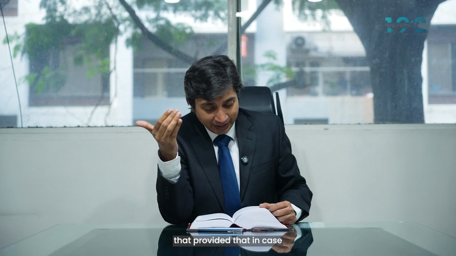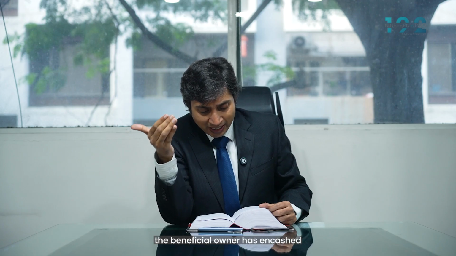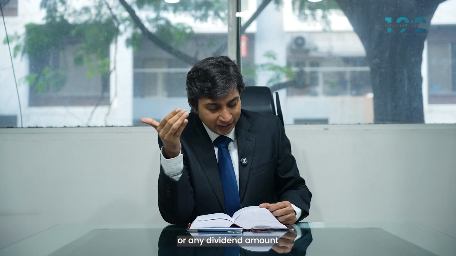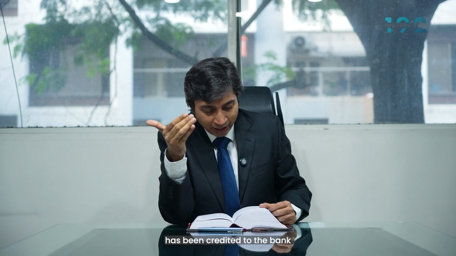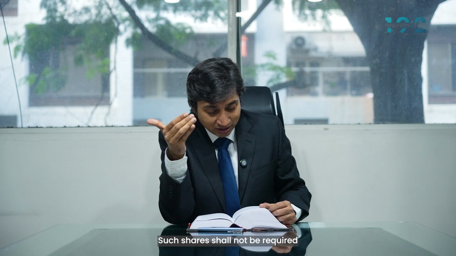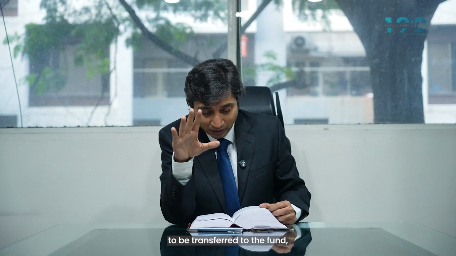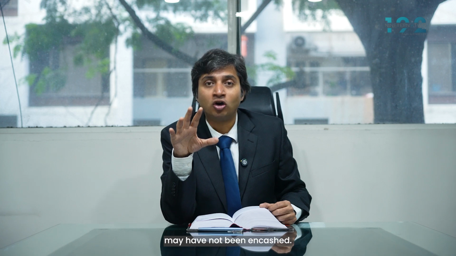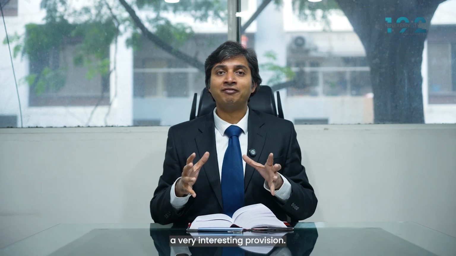Sub-rule 1 further states, provided that in case the beneficial owner has encashed any dividend warrant or any dividend amount has been credited to the bank account of the owner of such shares during the last 7 years, such shares shall not be required to be transferred to the fund even though some dividend warrants may have not been encashed. See, this is again a very interesting provision.